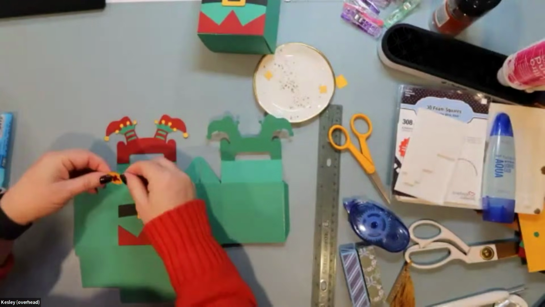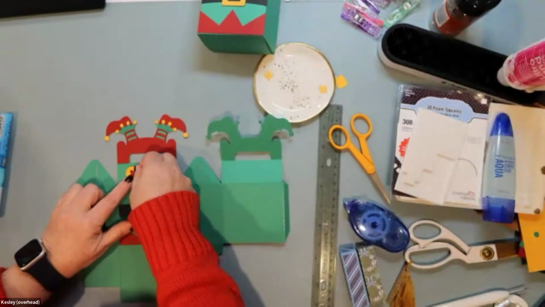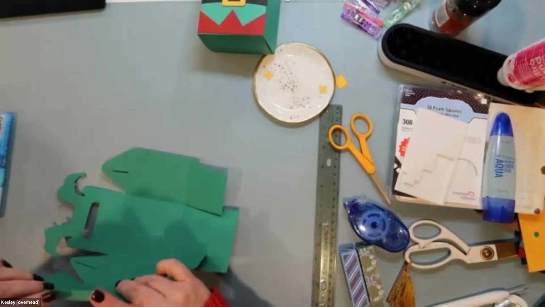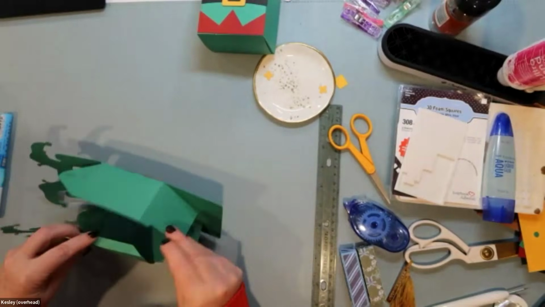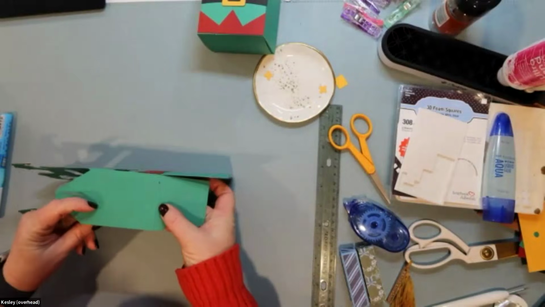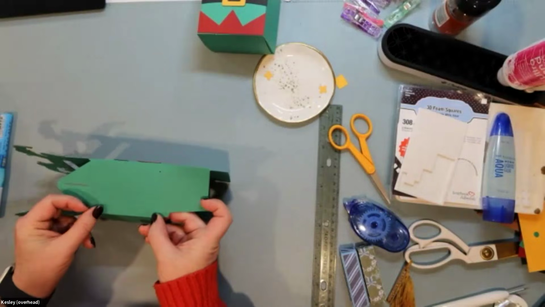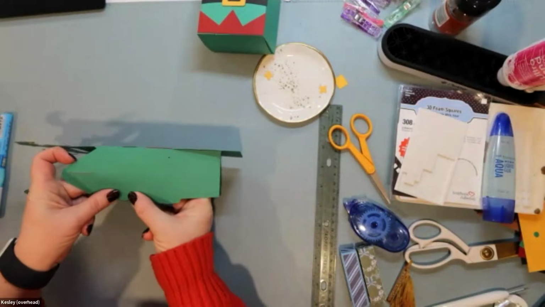I have a little adhesive dot on that. Again, you can use your 3-dimensional dots if you wanted to on that. But we'll go ahead and pull up our sides, line up everything before you stick it down. Line up your edges. Just like that.